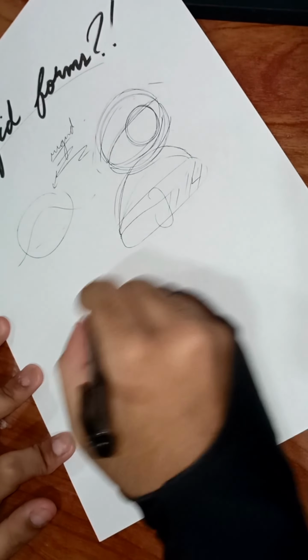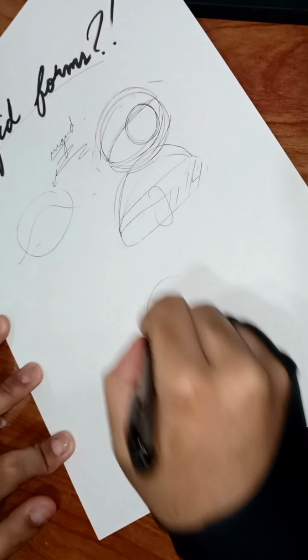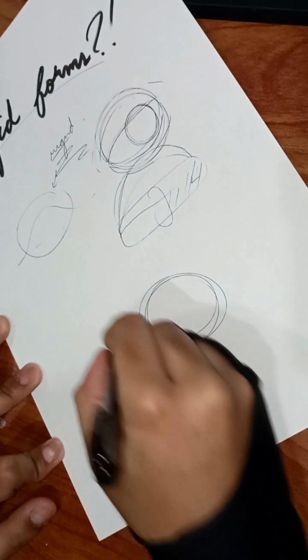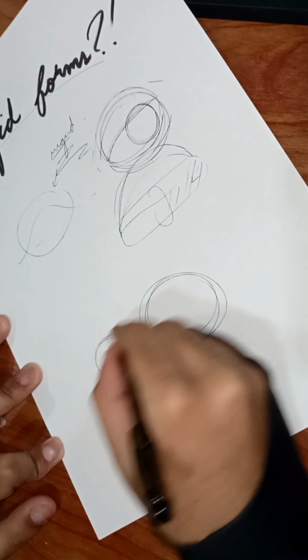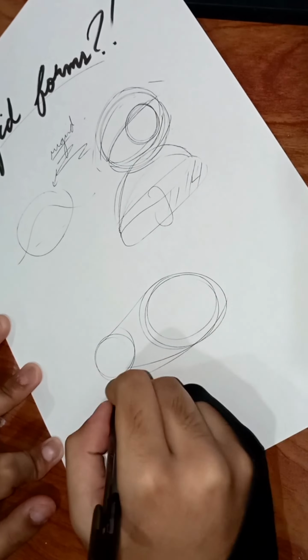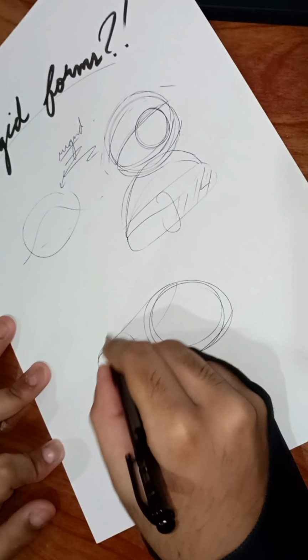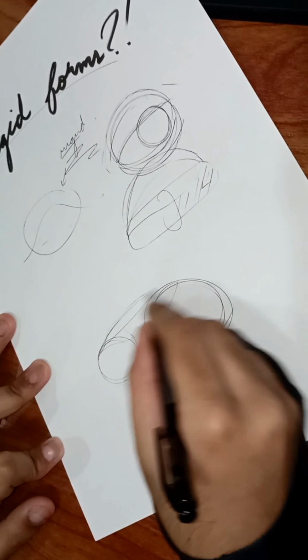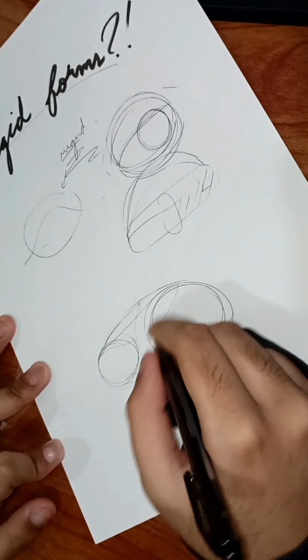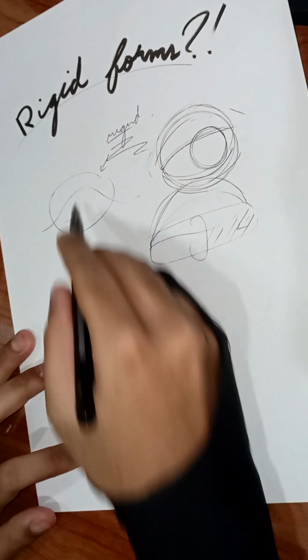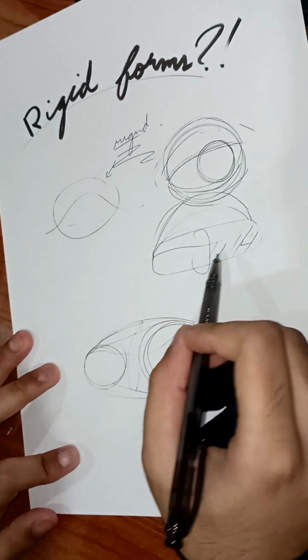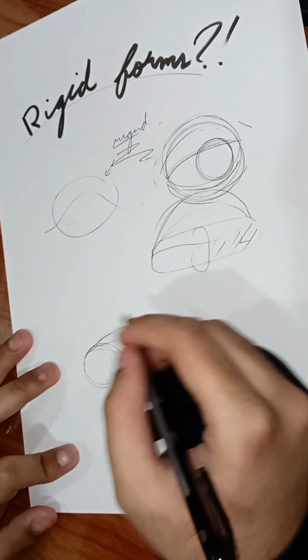So one thing that I figured out for them was this: when adding a form like that, we add one form just to straighten up the back. Now when adding this, instead of using a smooth shape, we can use a more rigid shape.